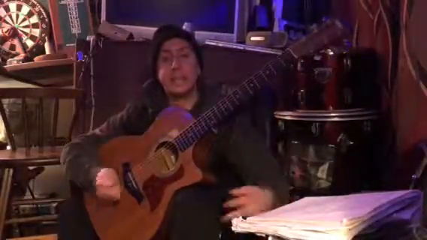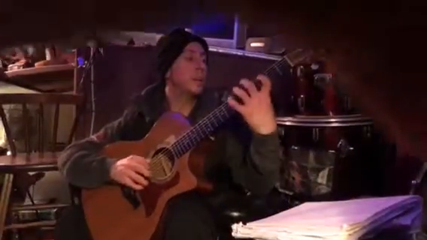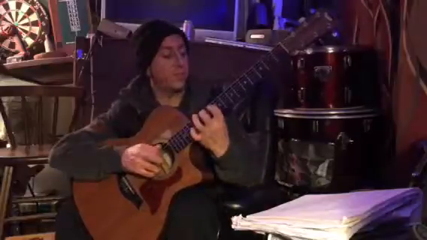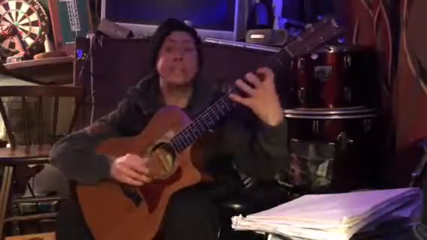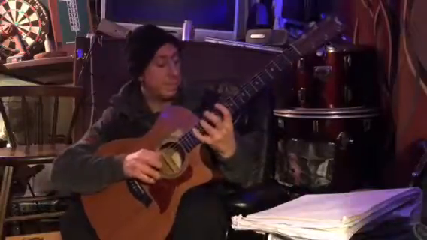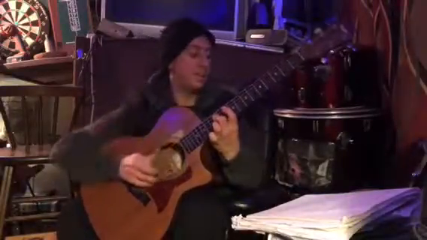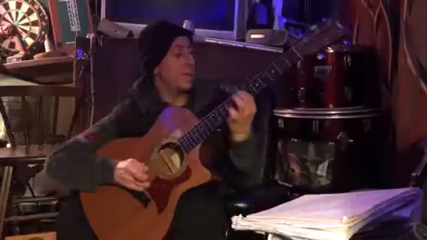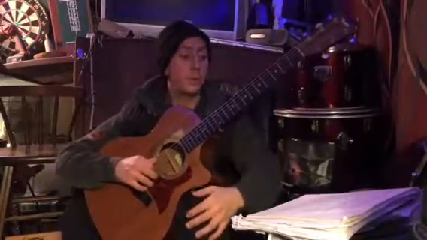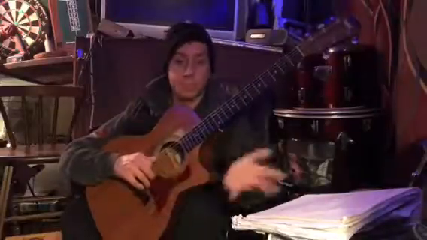So again, in C, there are no sharps or flats, so it's easy. 1, 2, 3, 4, 5, 6, 7, 8, 8, 7, 6, 5, 4, 3, 2, 1. C, D, E, F, G, A, B, C. All right, so that's probably a good place to stop for that part of this.